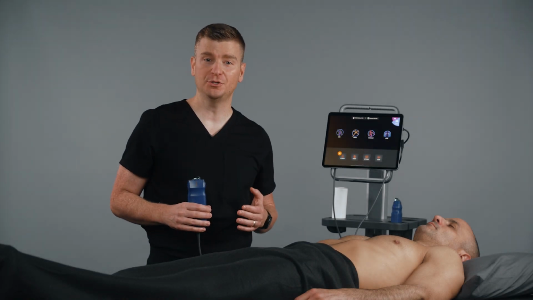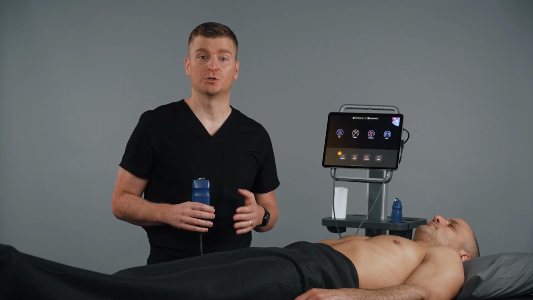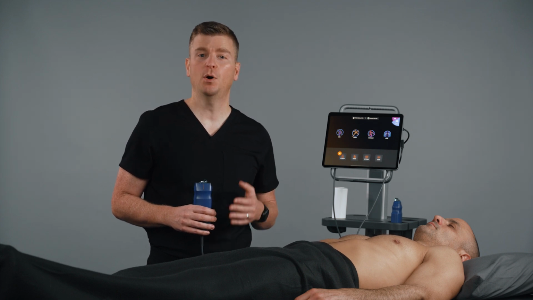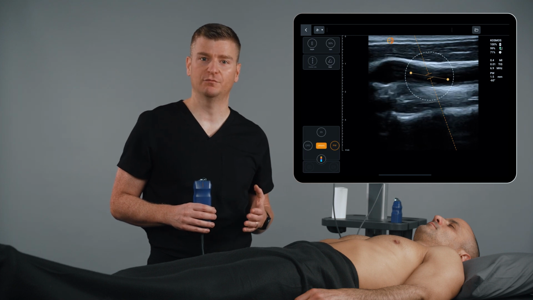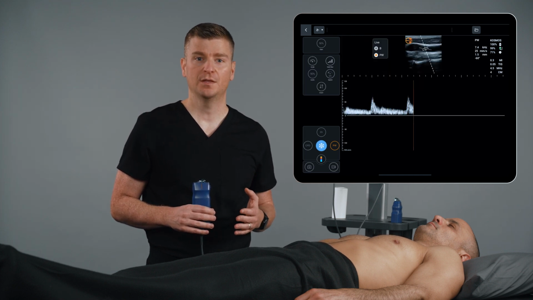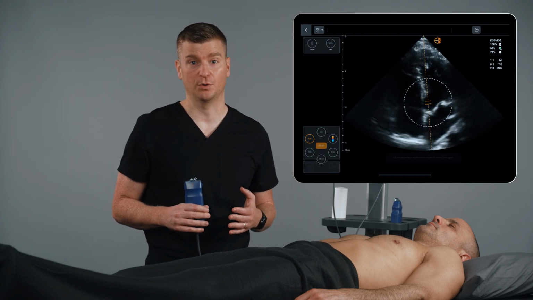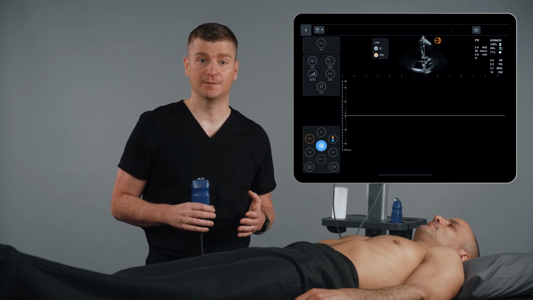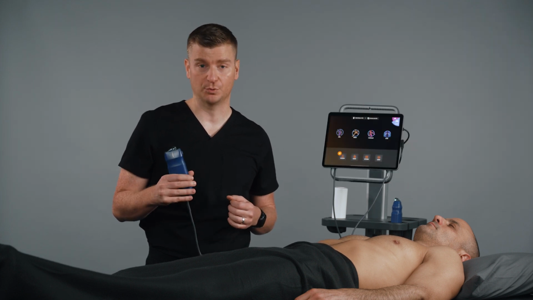I'm going to show you how to use pulse wave Doppler, also commonly known as spectral Doppler, on your Kosmos system. Pulse wave Doppler, or PW Doppler, helps you analyze blood flow from specific locations in the heart and vessels. This feature is available with both the Torso-One probe and Lexsa probe in the heart, abdomen, and vascular presets. Right now we're using the Lexsa probe.